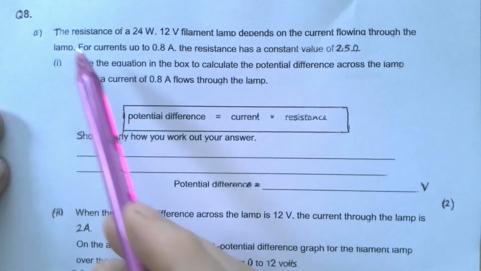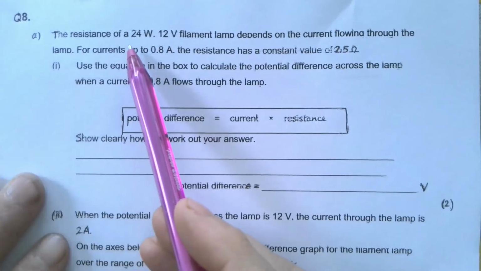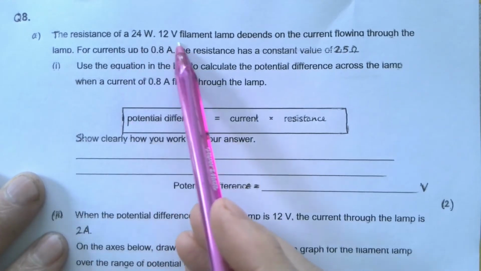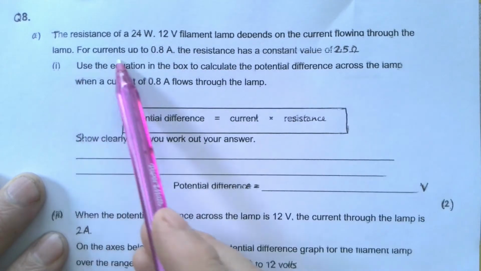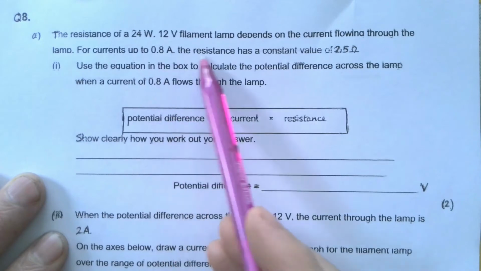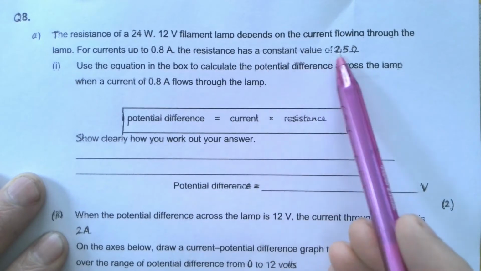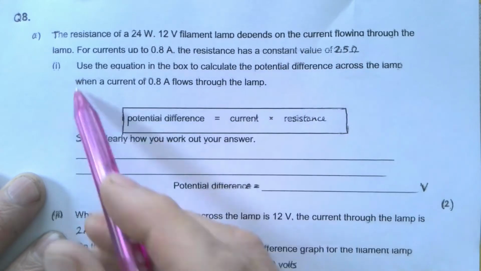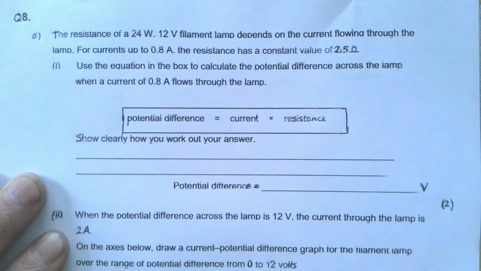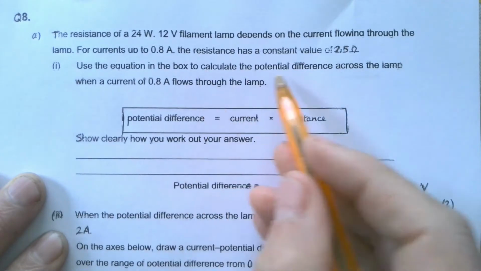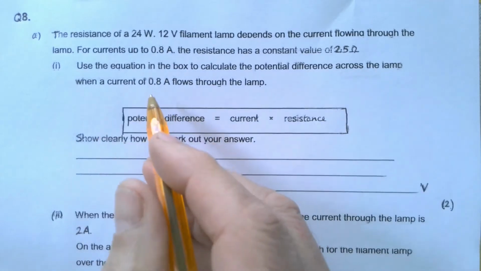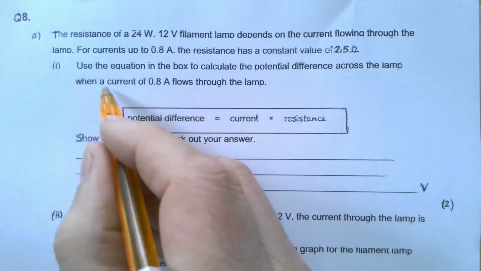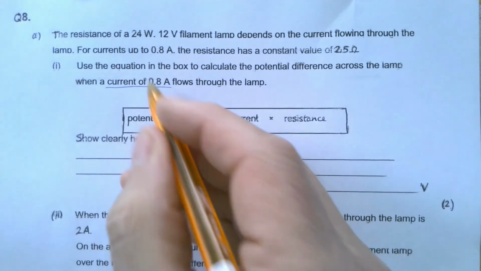So question 8, the resistance of a 24 watt 12 volt filament lamp depends on the current flowing through the lamp. For currents up to 0.8 amps the resistance has a constant value of 2.5 ohms. Use the equation in the box to calculate the potential difference across the lamp when the current of 0.8 amps flows through the lamp.